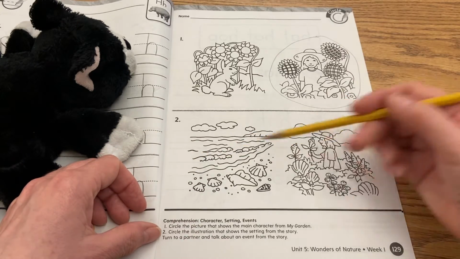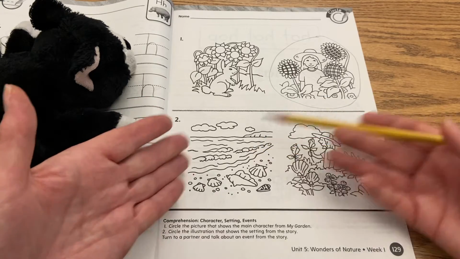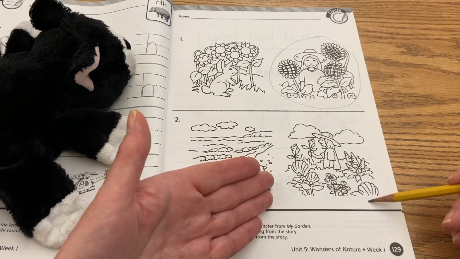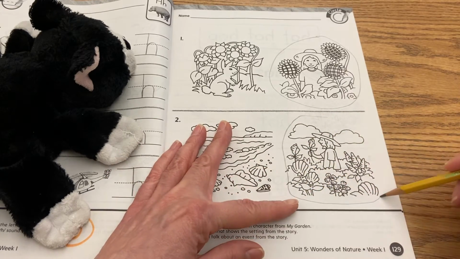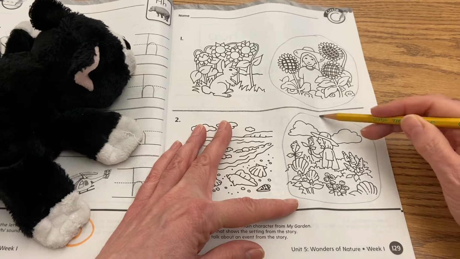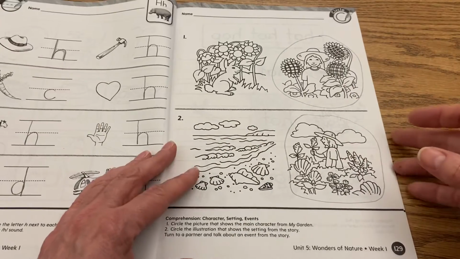And then number 2, you're going to compare these 2 pictures. Circle the illustration that shows the setting from the story. So remember, setting is where the story took place. Did it take place at the ocean, or did it take place in a garden? And in this case, it was the magical garden, when she wished that her garden would grow seashells. And it's such a wonderful book. I love it. Okay, so I hope you enjoyed that too.